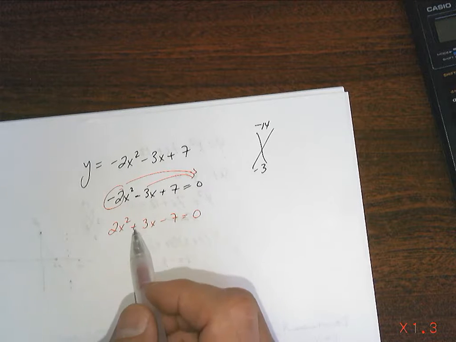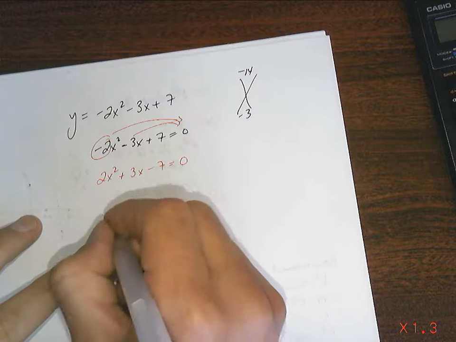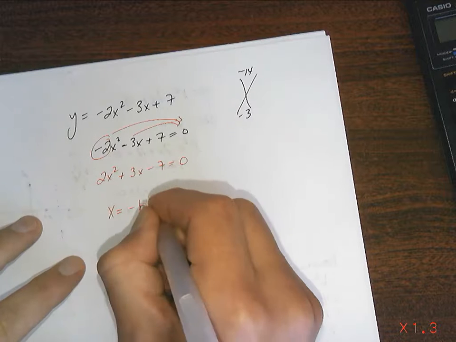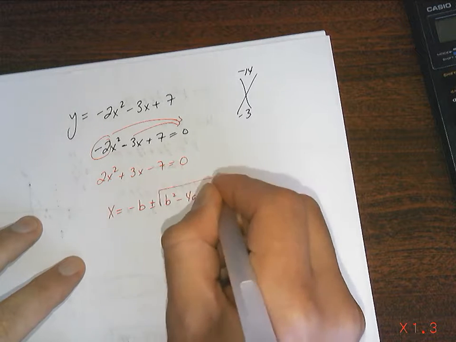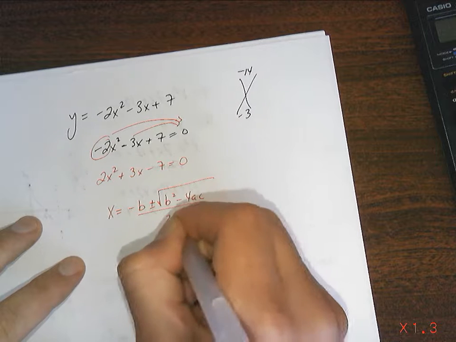But this is definitely going to be easier for using the quadratic formula, which is negative b plus or minus the square root of b squared minus 4ac, all over top of 2a.